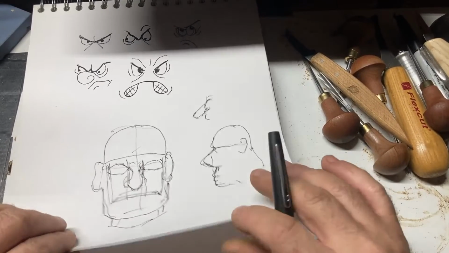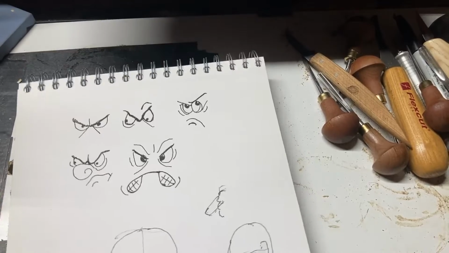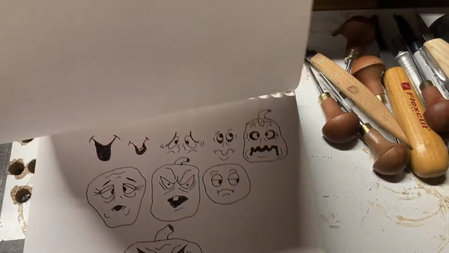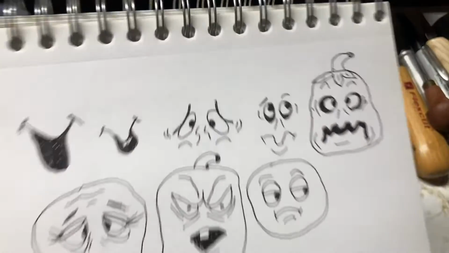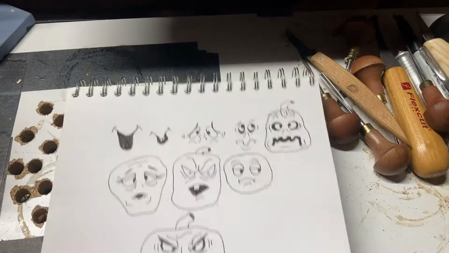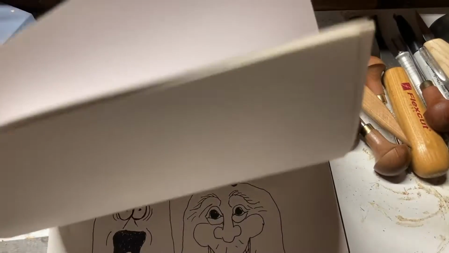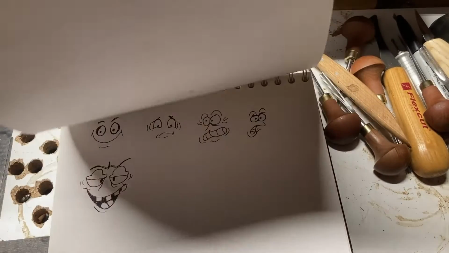So what we're going to do is we're going to try and do a couple of features. I love these guys. And see what we can come up with today. Oh, I got all kinds of stuff on this paper, don't I? Hold on. Pumpkins, remember those? Halloween. Man, do I have any free paper?